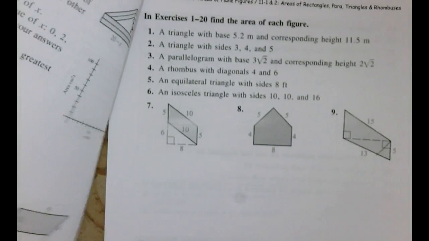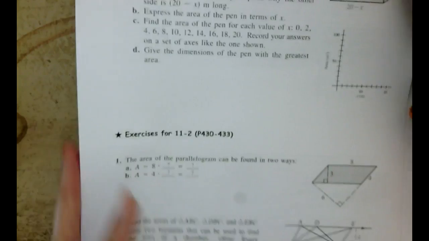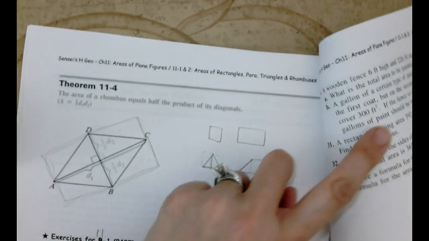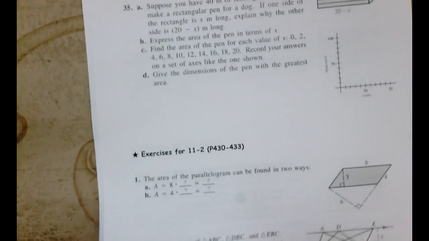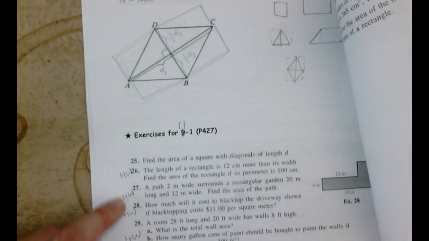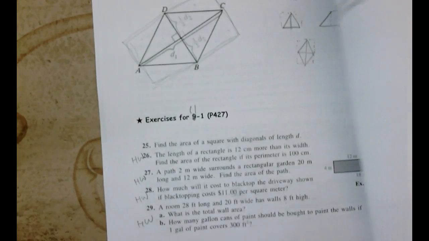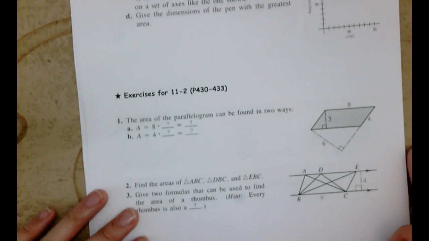I think we're going to do these in the class, and here are the 2. Okay, so these ones we're going to do in the class. Okay, and these first 5 you do for homework. Okay, and let's do these ones.